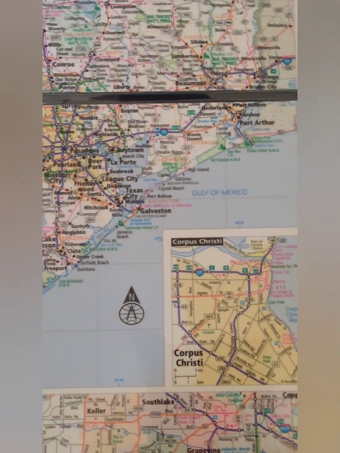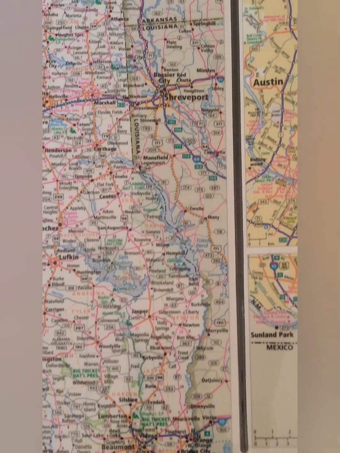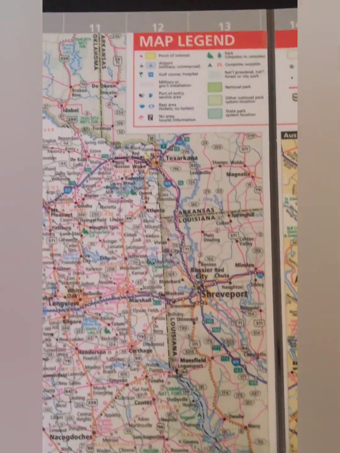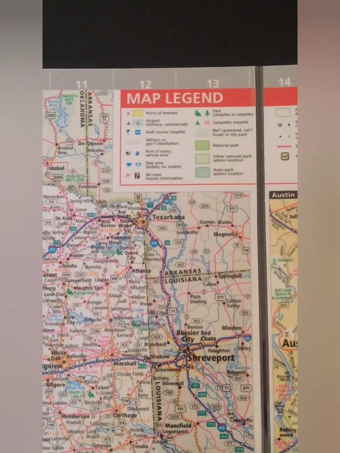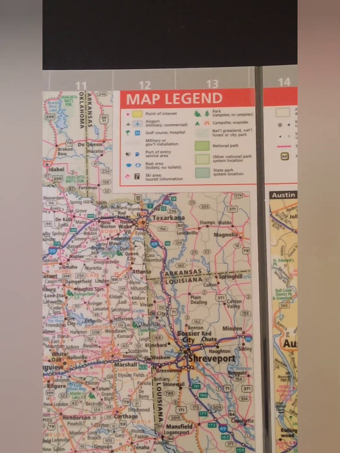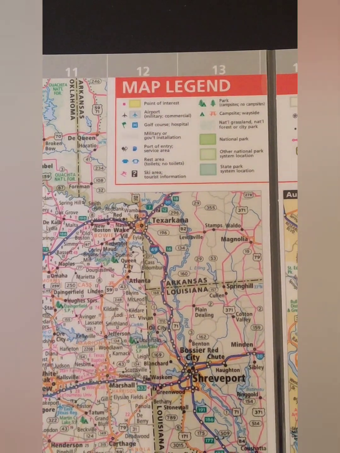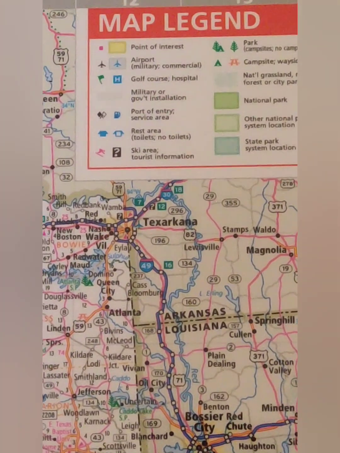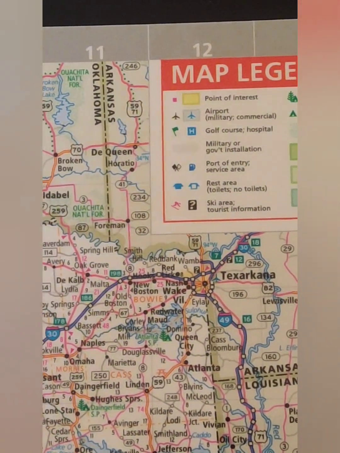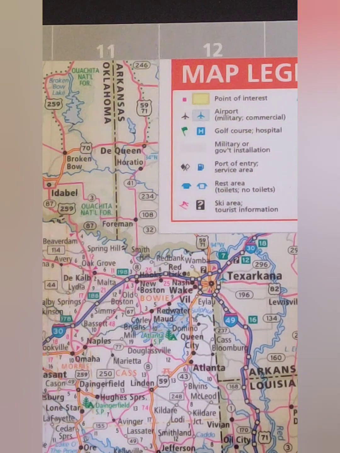All right, so next, moving on, we're going to move up here to the top of the map, and we're going to get to the legend. So now the map legend is very important. We're going to zoom in a little bit here. So as you can see here, they use a pink dot for a point of interest.